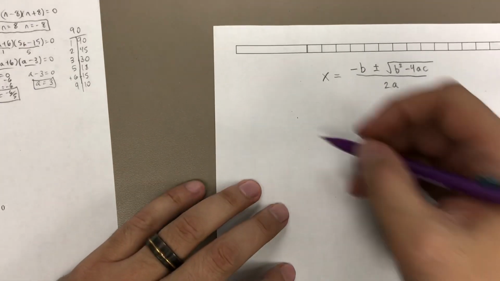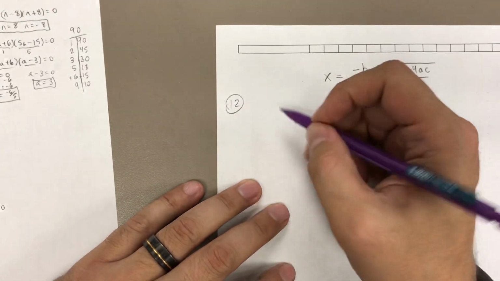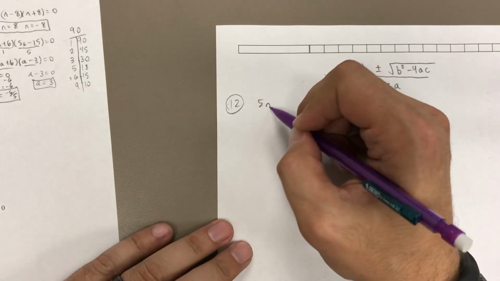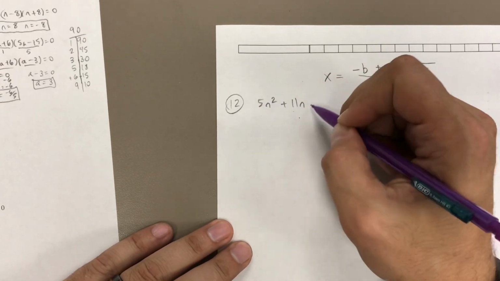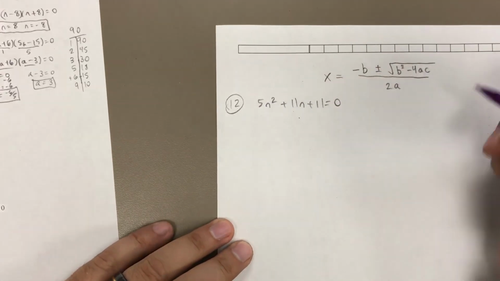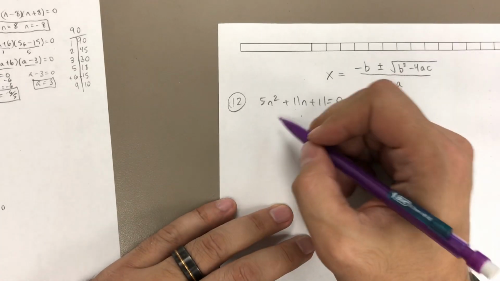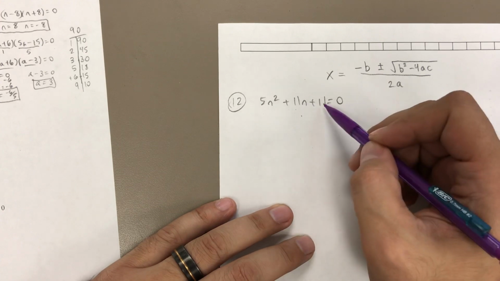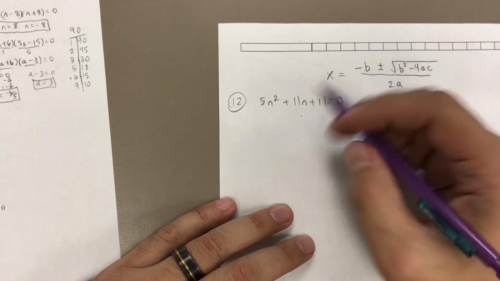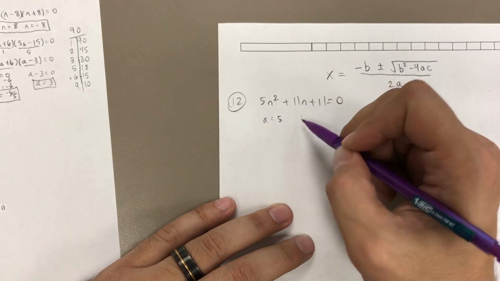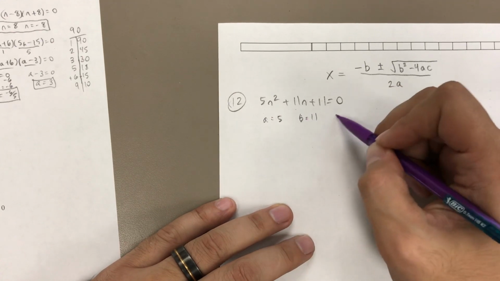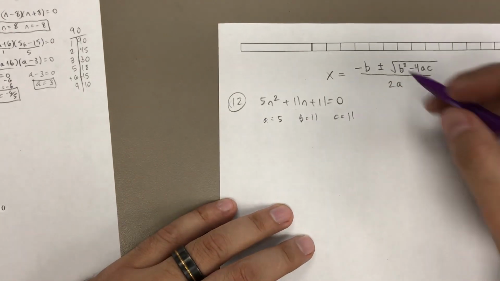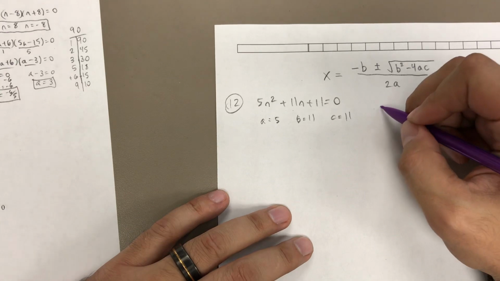Okay, so for number 12, we have 5n squared plus 11n plus 11 equals 0. So we label our a, b, and c values because it's in standard form. We have the square and then the regular variable and then the constant equals 0. That's standard form. So a is equal to 5, b is equal to 11, c is equal to 11. So we plug it into the formula.